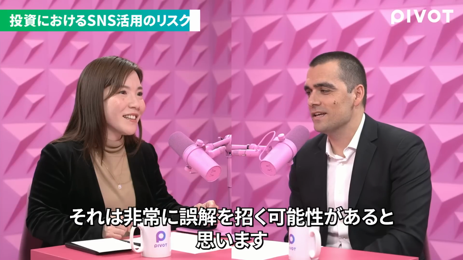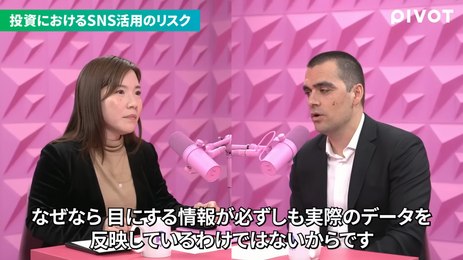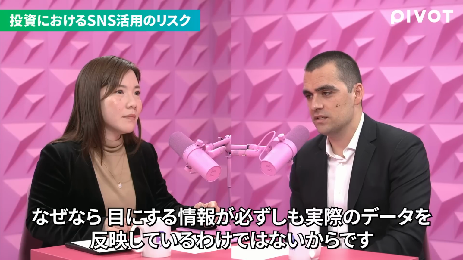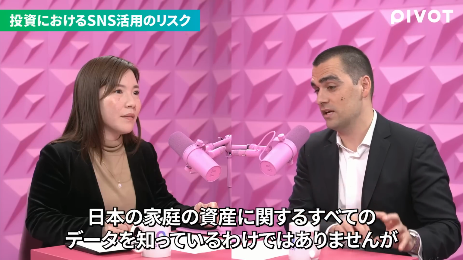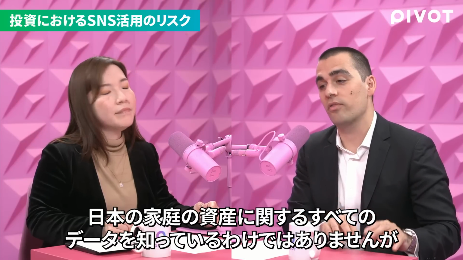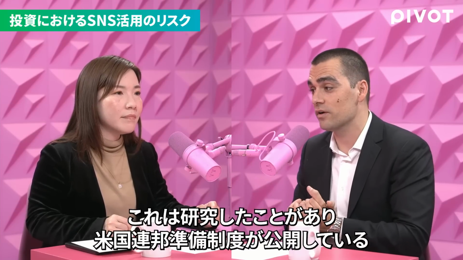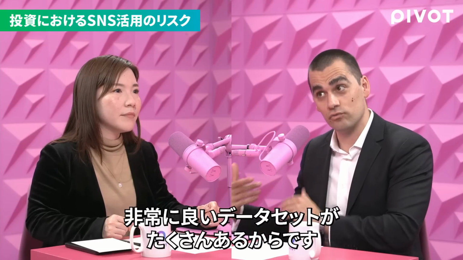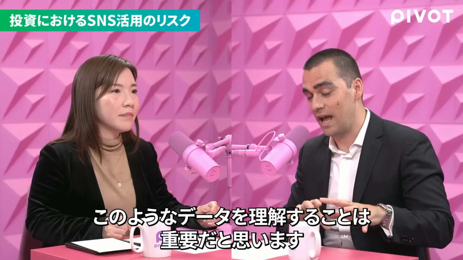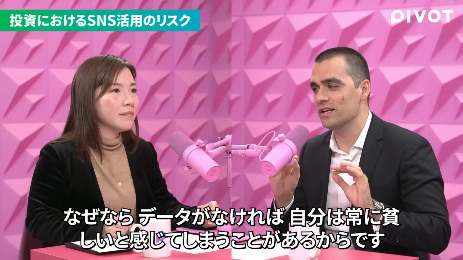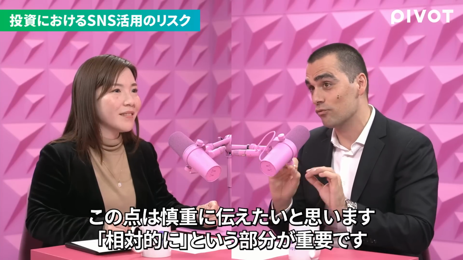I think it can be incredibly misleading for a host of ways, because what you're seeing isn't necessarily representative of the underlying data. Once again, I don't know all of the data on Japanese household wealth. I do know it for the US quite well because I've studied it, and there's a lot of really good data sets out there that the United States Federal Reserve releases. It's good to have data on this, because if you don't, you can convince yourself you're always poor, like you're always relatively poor. I want to be very careful when I say that, relatively poor, right?